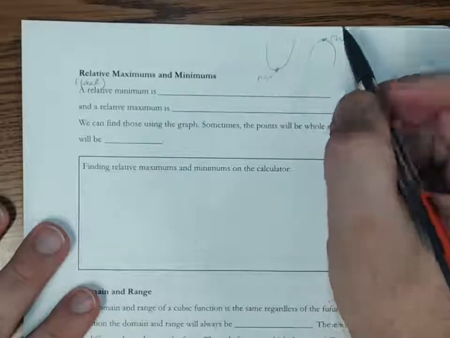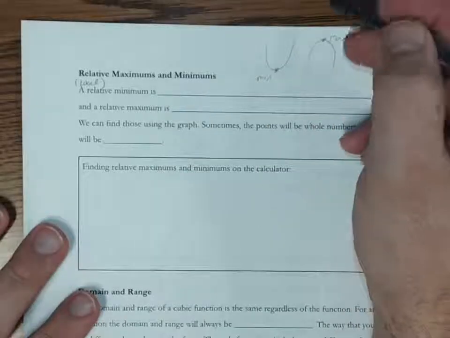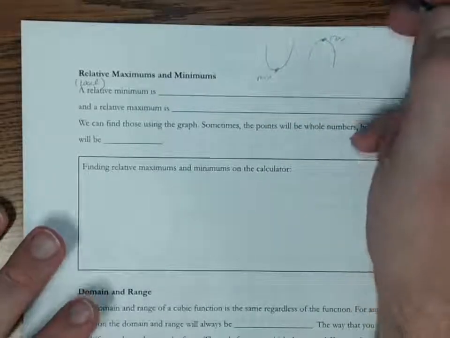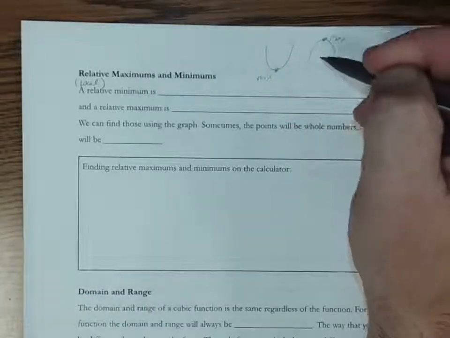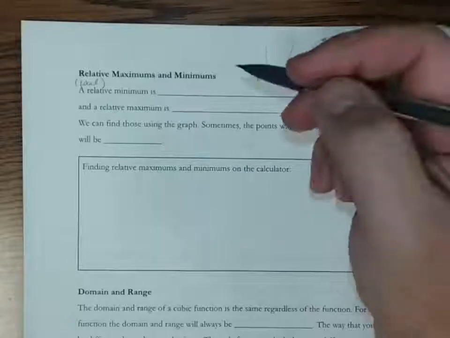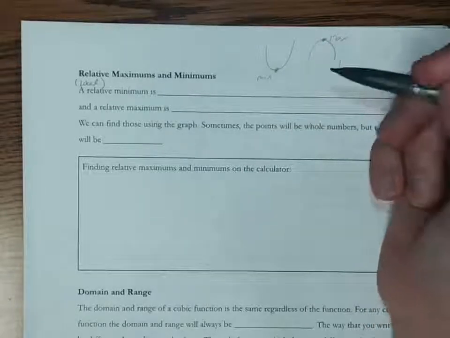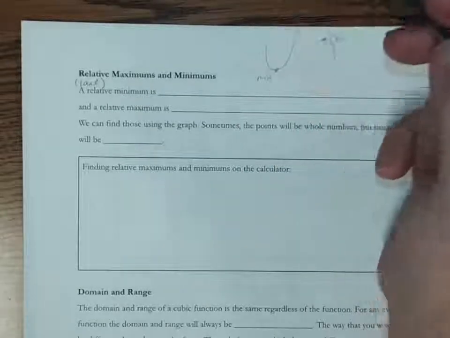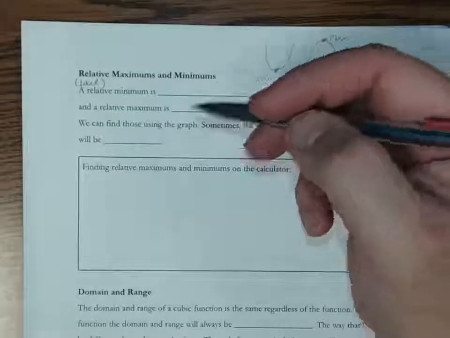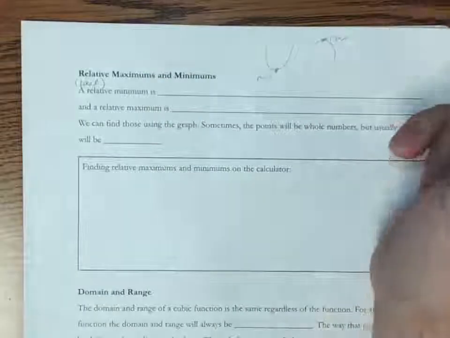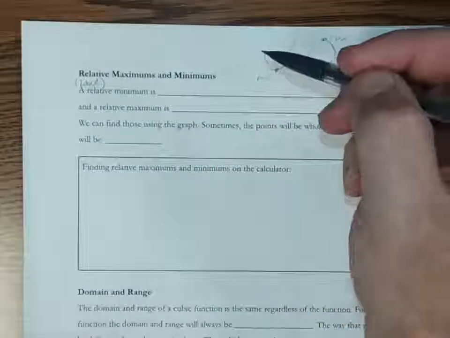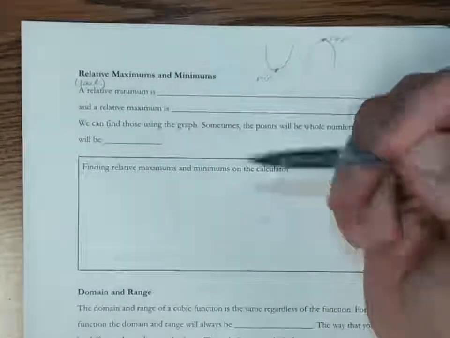Well, these are actually called global maxes and global minimums, or absolute maximums and absolute minimums, because they are absolutely the lowest or highest point for the entire graph. There are no points higher or lower. That's the way it is. So it's the best in like the world. A relative maximum or minimum, or local maximum or minimum, is the max or the min for that area.